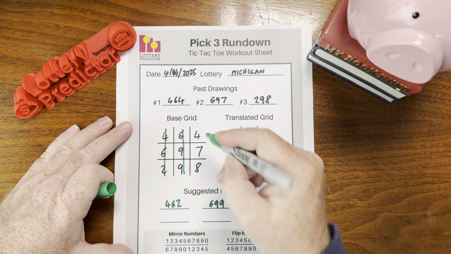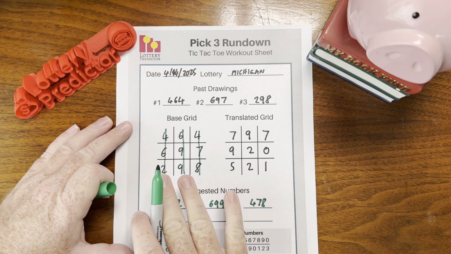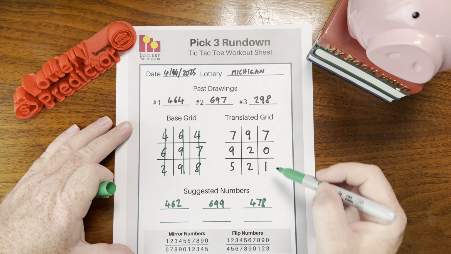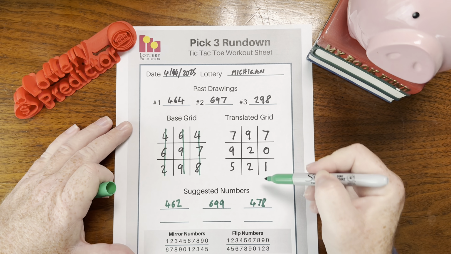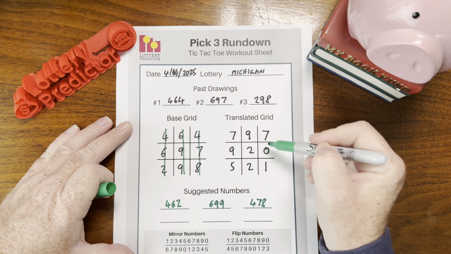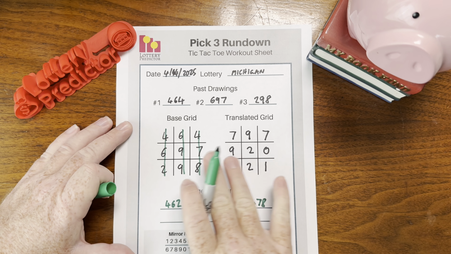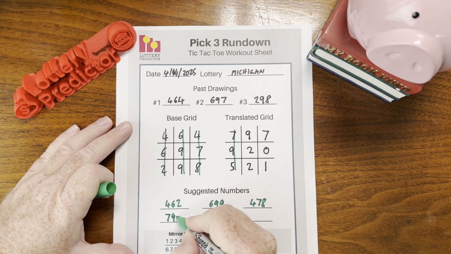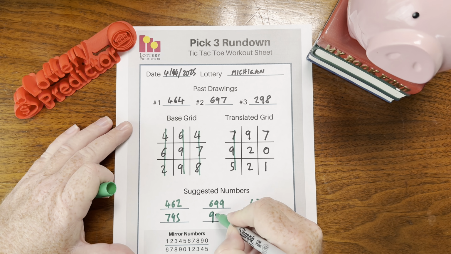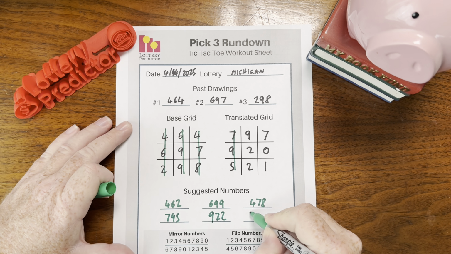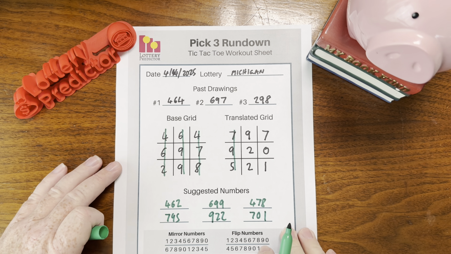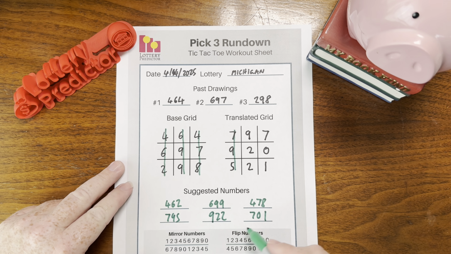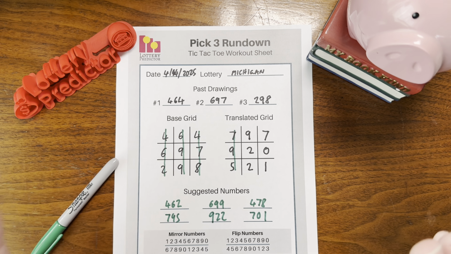And then once again on the translated grid, we do the same patterns. Make sure you always use the same pattern on both grids. So if you start with a star pattern here, do a star pattern here. If you start with straight down here, do straight down here. If you're doing corners here, do corners here. The pattern has to stay consistent between the 2 grids. So we've got a 795, a 922, and a 701. And that's it. That's as simple as that. So for tonight in the Michigan Pick 3 Evening Lottery, these are the 6 numbers that we can go ahead and play. All right, hopefully that was easy for you to follow along.